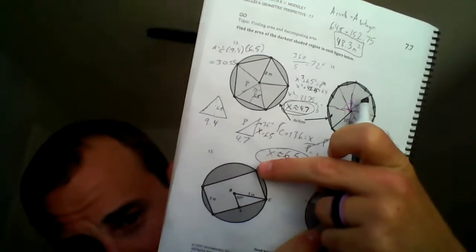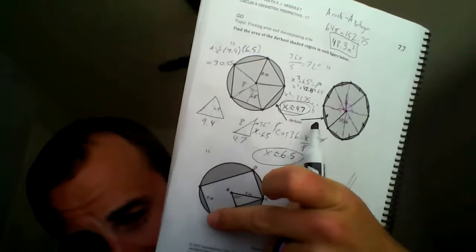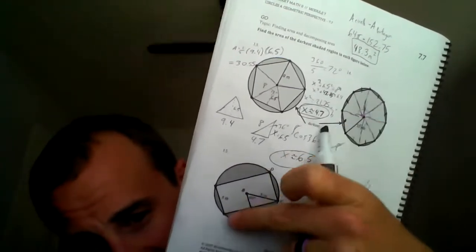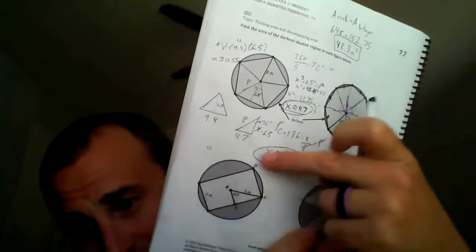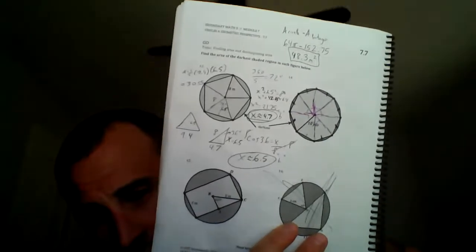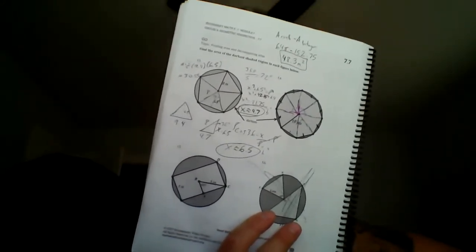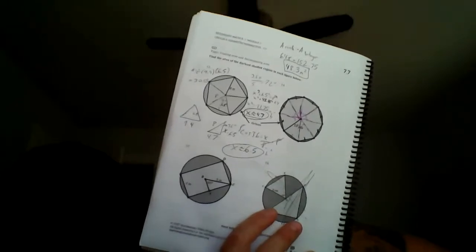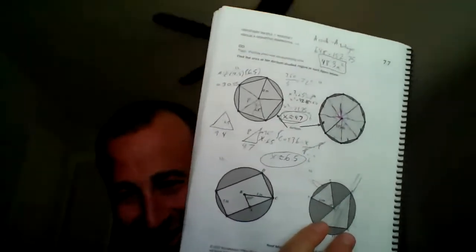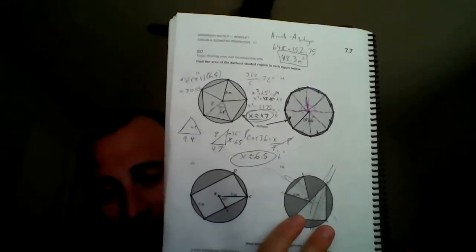Or if we went from basically edge of circle to edge of circle and passing through the middle, that would be 10 every time on the circle. Basically the diameter. Does that make sense?